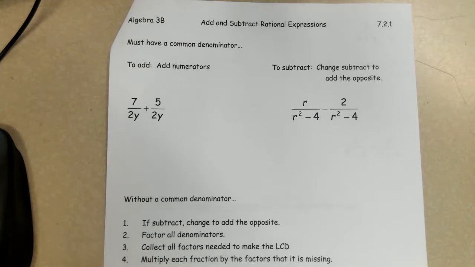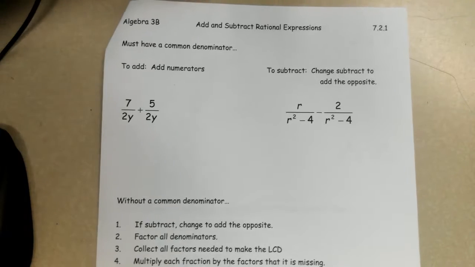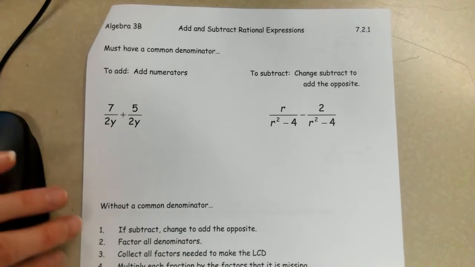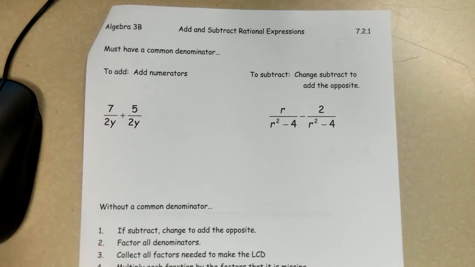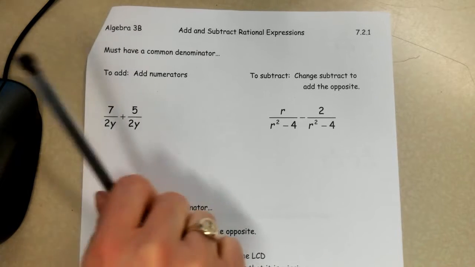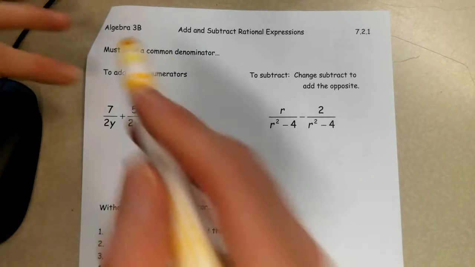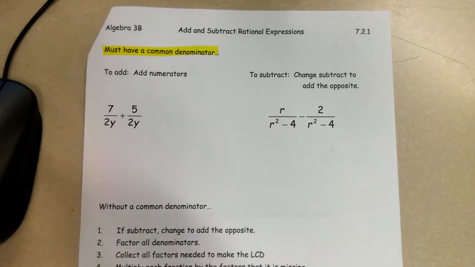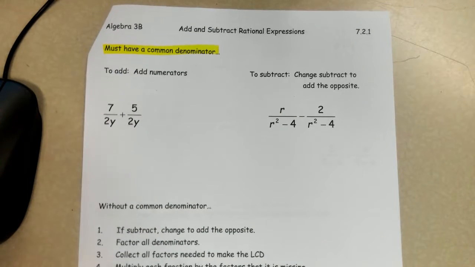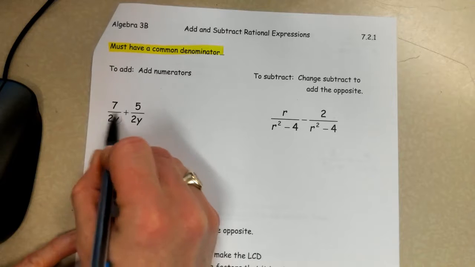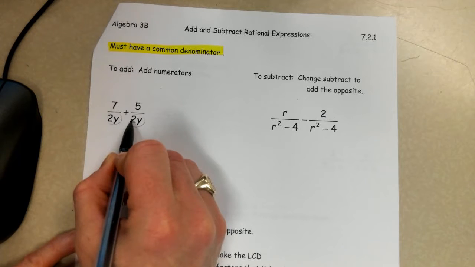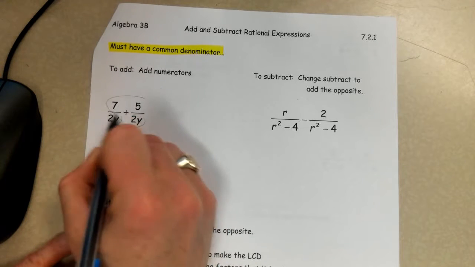Alright, so this video is probably going to be a little longer because we have two levels of examples. We've got the really easy ones to remember what to do, and then we've got the ones that take longer. So remember, when you're adding or subtracting, you must have a common denominator. If you're adding and the denominators are the same, then it's easy. You get to just add numerators.